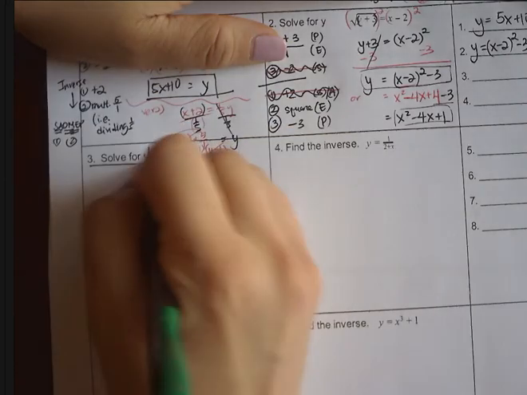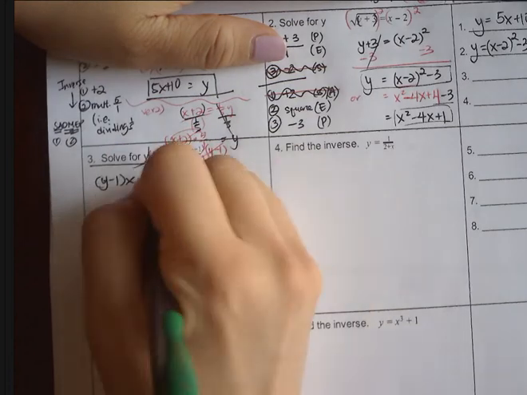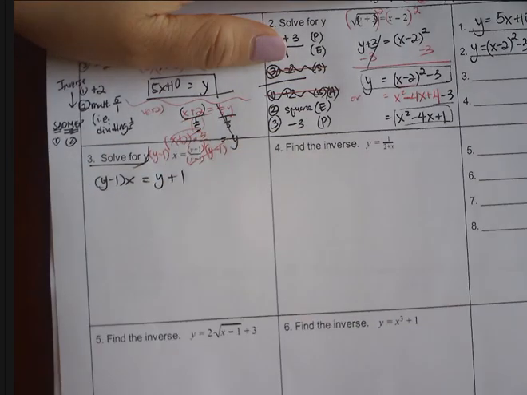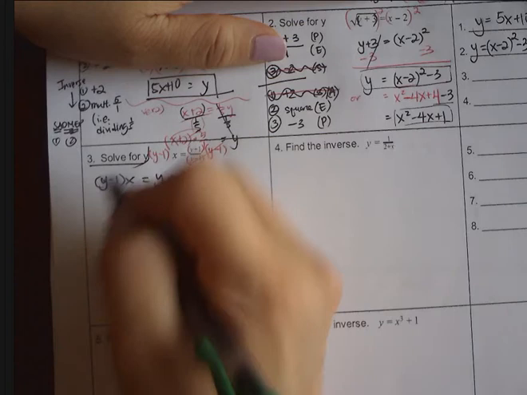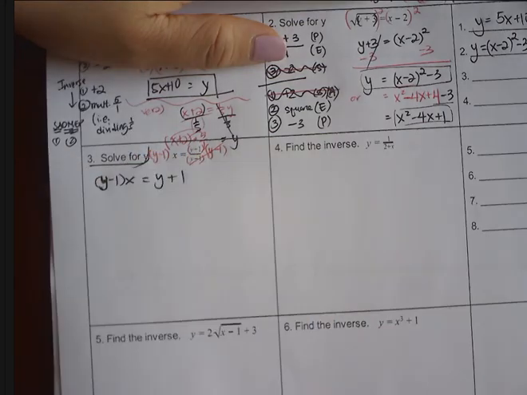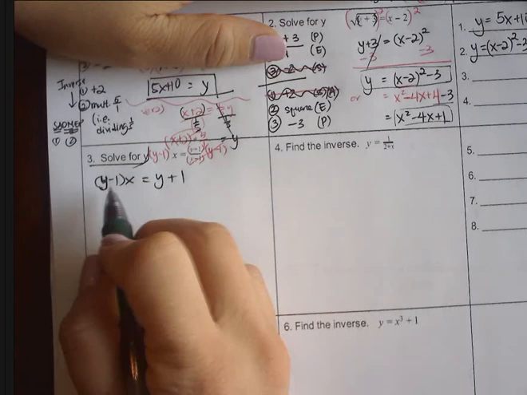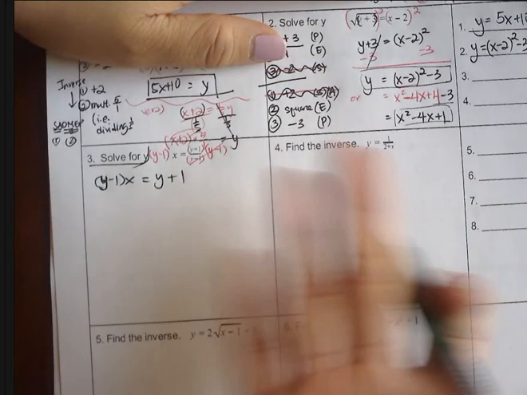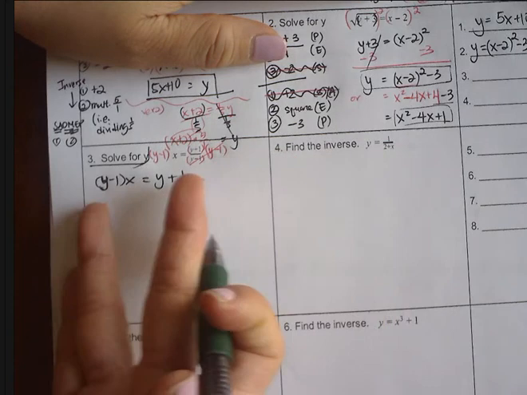Why is that better than what I originally had? Now I don't have any y's in the denominator. It's easier to work with. But I do have y's here and here. I want them all on one side. So I'm going to try to move them all over to this side. But before I do that, let me always kind of clean up my mess and simplify what I have here.